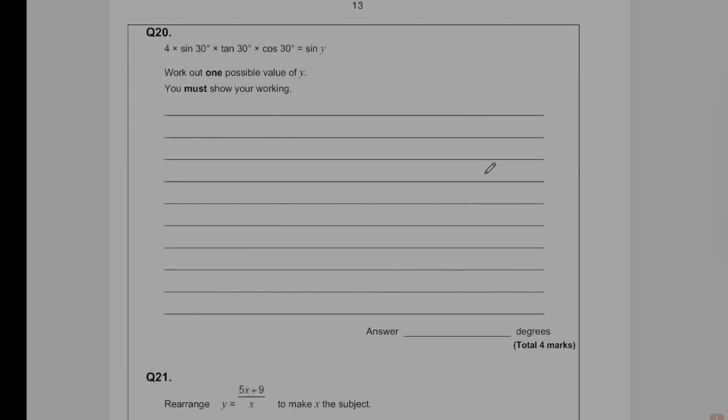Okay, question 20. 4 times sine 30 times tan 30 times cos 30 is equal to sine y. Work out one possible value of y. You must show your working.